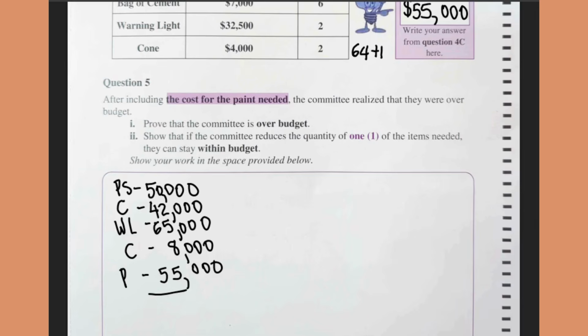Okay, so let's add it up now. Zeros, we add the zeros. 5 plus 5, that's 10, and then 8, that's 18, and 2, 20. We add a 0 and we carry the 2, and then we have 5 and 5 here again, that's 10, 16, 20, 22.